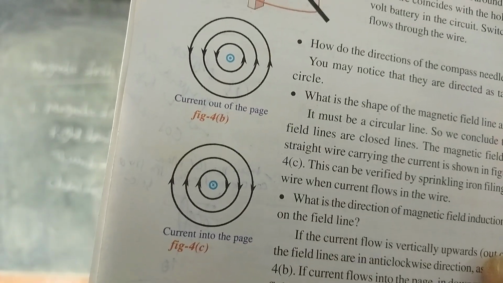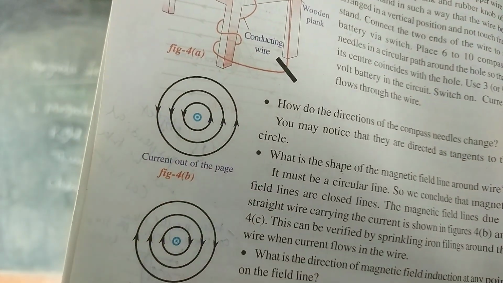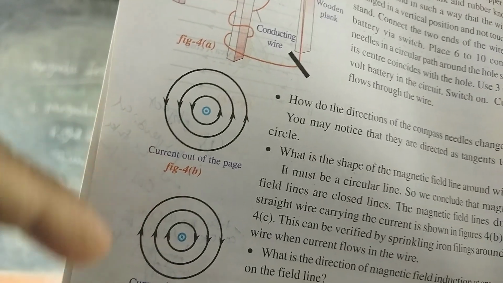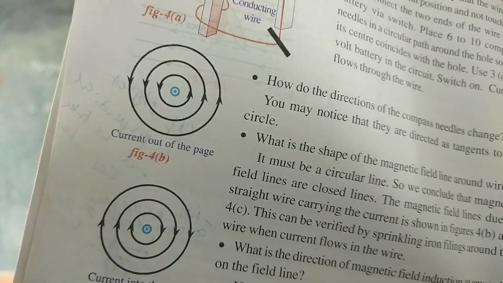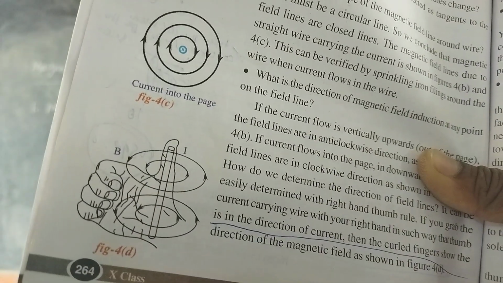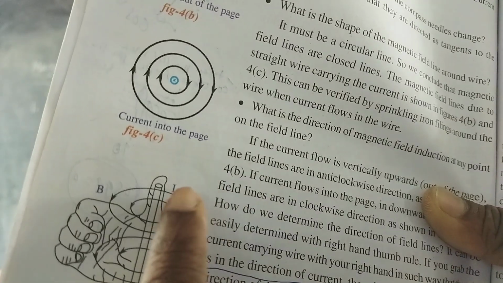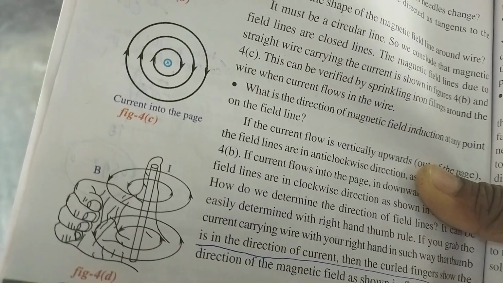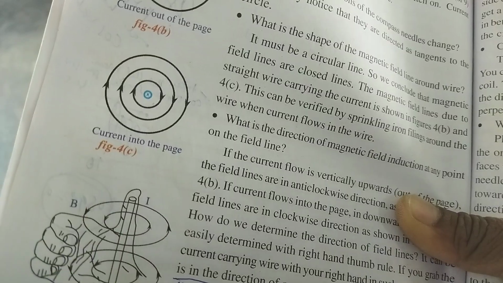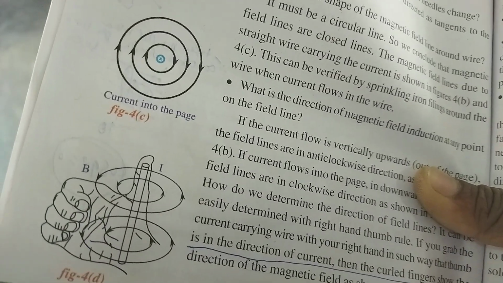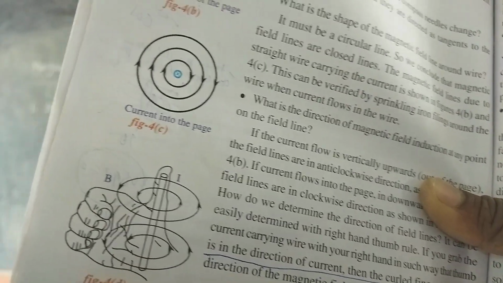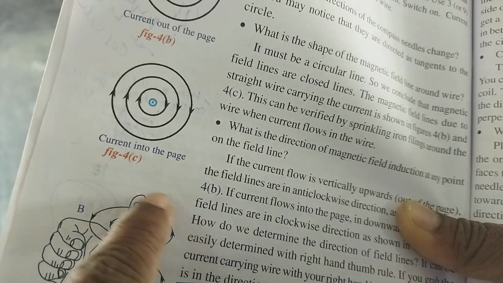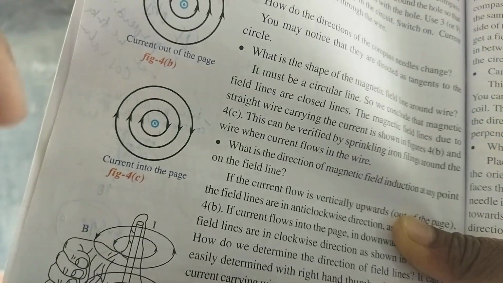Current into the page, in the sense that the direction of current is downward, you observe that the magnetic field lines are formed in a clockwise direction. The letter I denotes the direction of electric current, and the fingers denote the magnetic field. So for current upward, the magnetic field is anti-clockwise; if it is downward, it is clockwise.